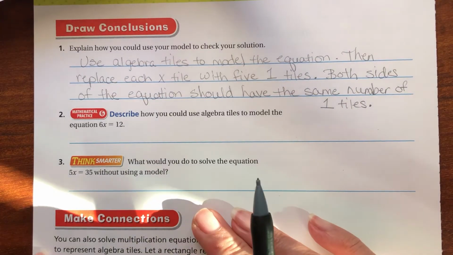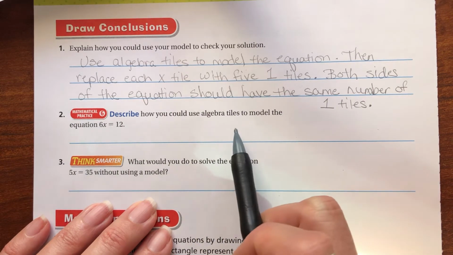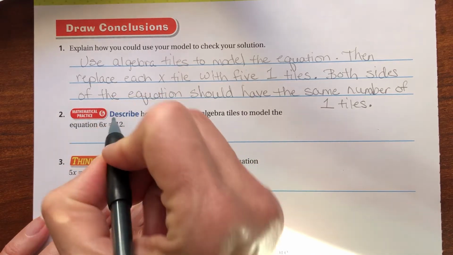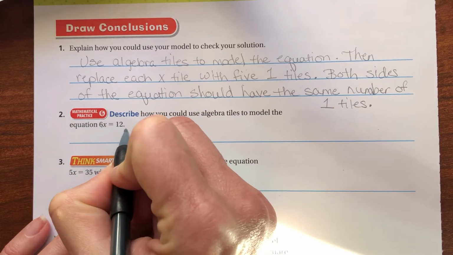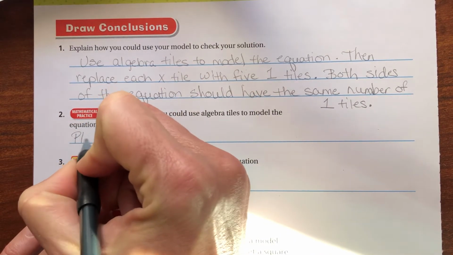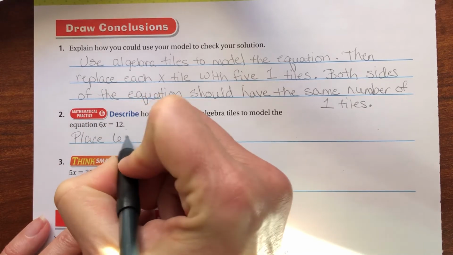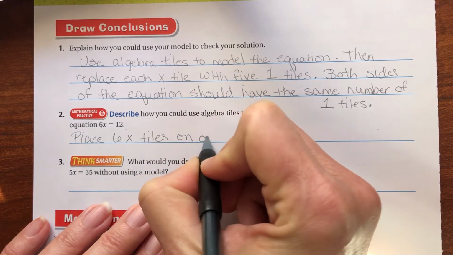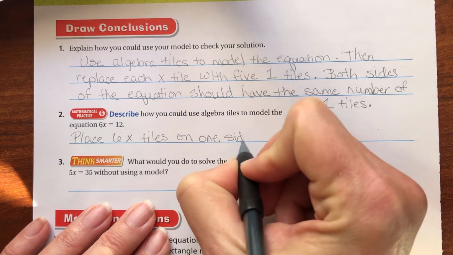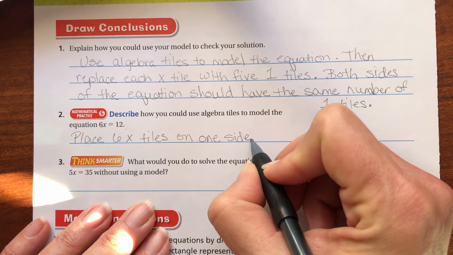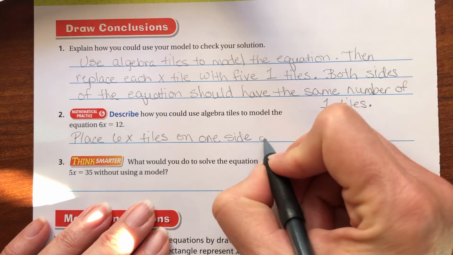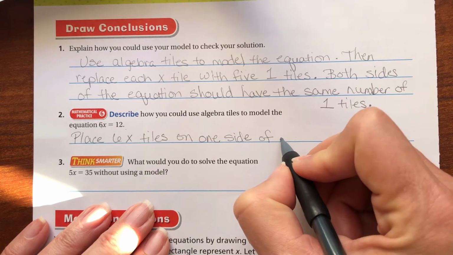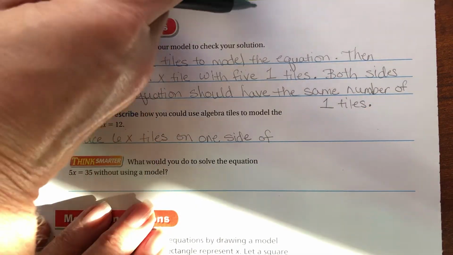Okay. Describe how you could use algebra tiles to model this equation. Well, which is 6x equals 12, I would place 6x tiles on one side of the equation of our math board that we were using before.